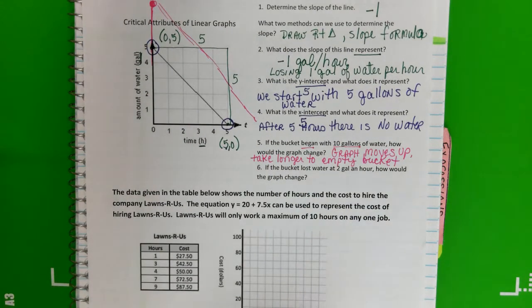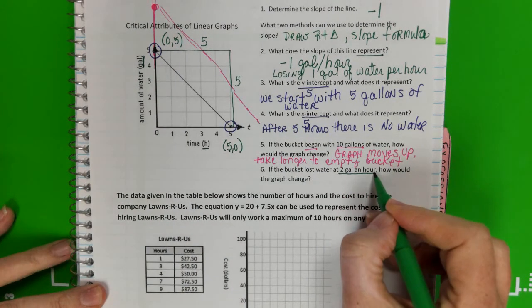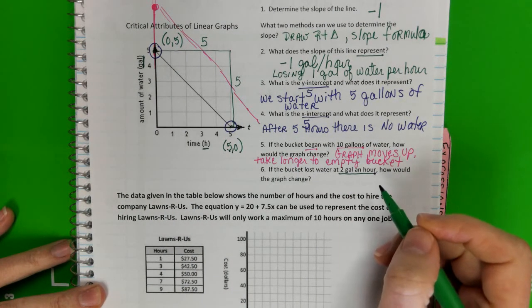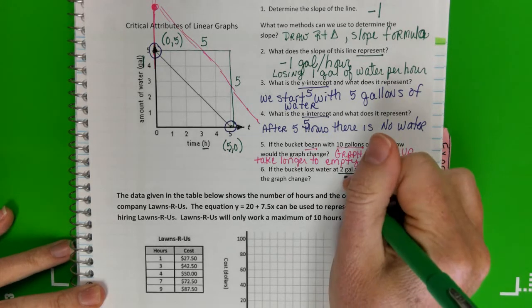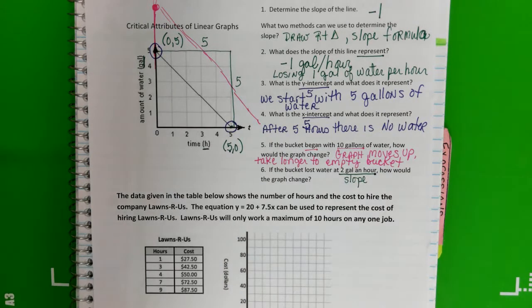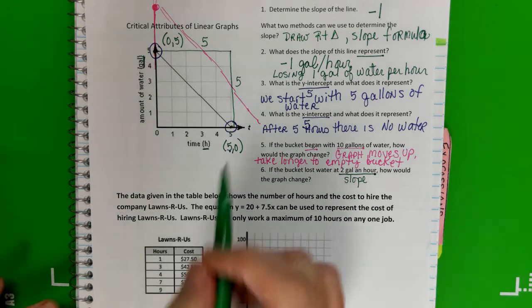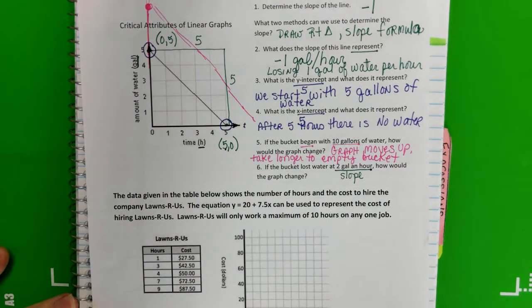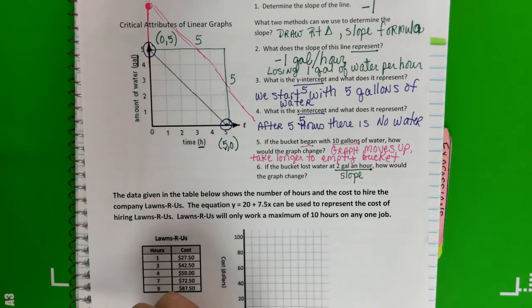Then it says if the bucket lost water at 2 gallons an hour, how would the graph change? So if it's 2 gallons an hour, what are we changing? We're changing the slope, or the rate of change, right? And would that mean that our graph would be steeper or less steep? Steeper or less steep? So think about that. Originally we were losing it at 1 gallon per hour. Now we're losing it at 2 gallons per hour.